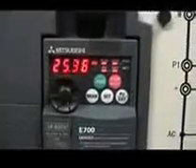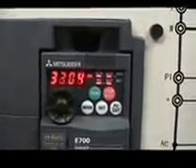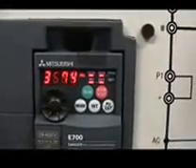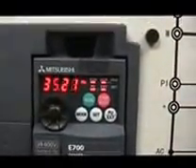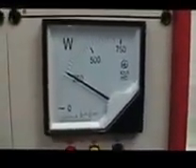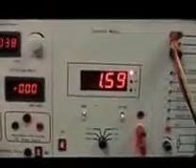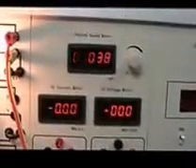As we slowly increase the input frequency to 35 Hz, the wattmeter shows 250 watts and the ammeter shows about 1.60 ampere. And the rotor speed is at 1038 RPM.